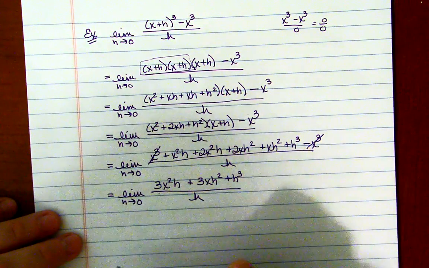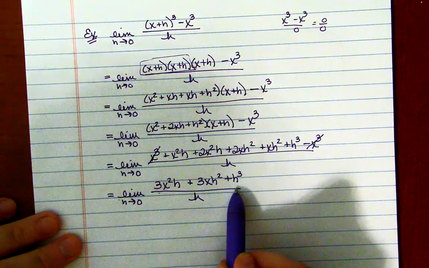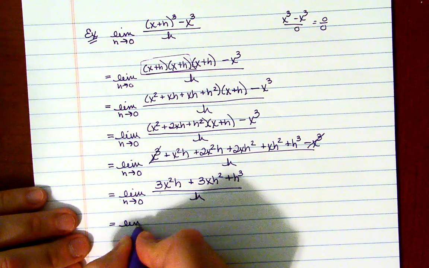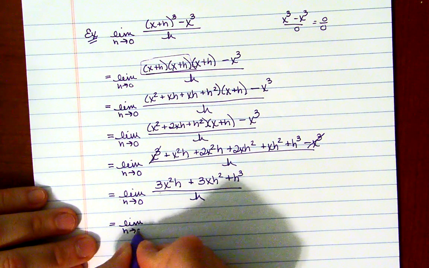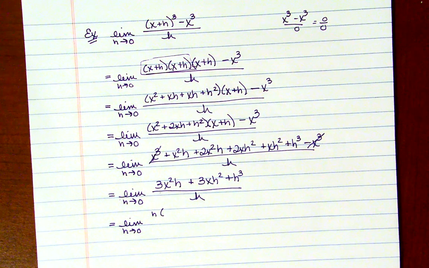But remember, this is in the factor and cancel section. I need to factor something out of the top. Looks like they all have an h in common. So I'm going to take out that GCF of an h. See if you can finish this.